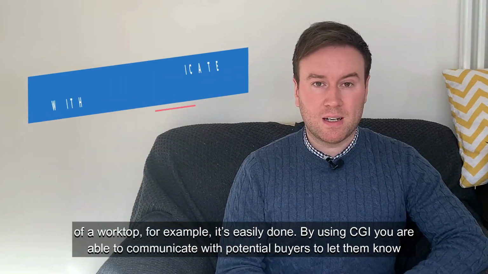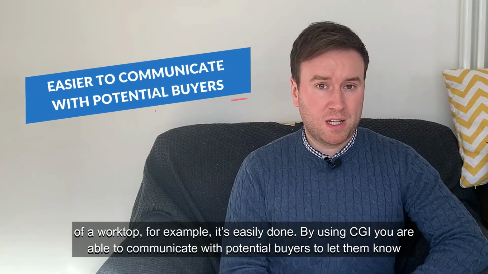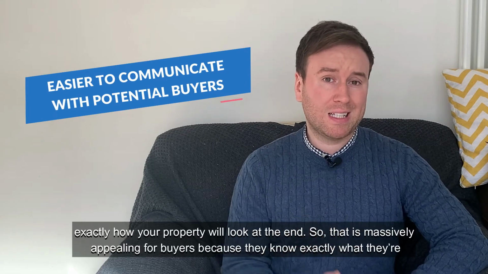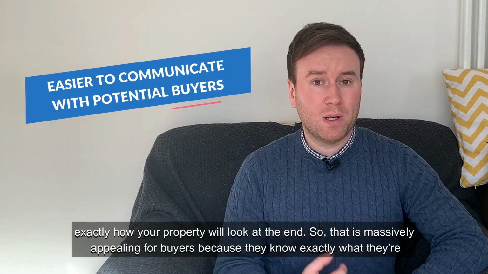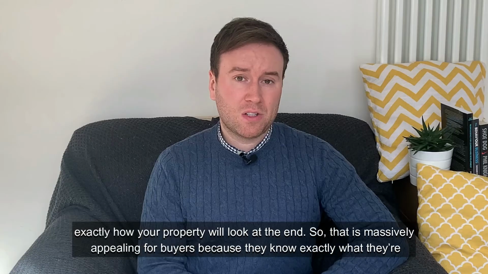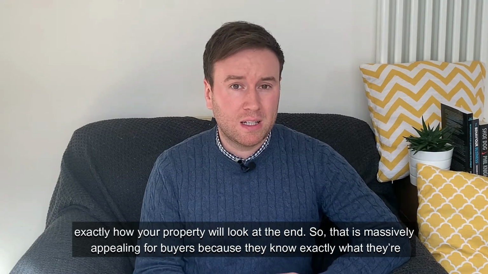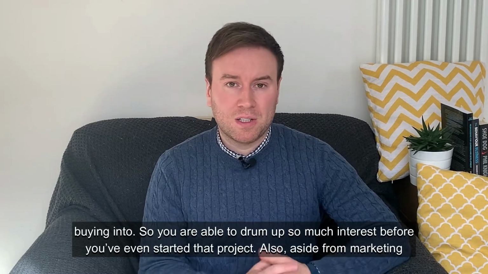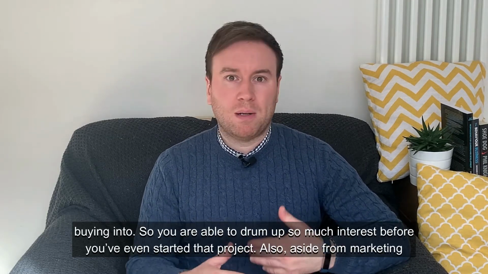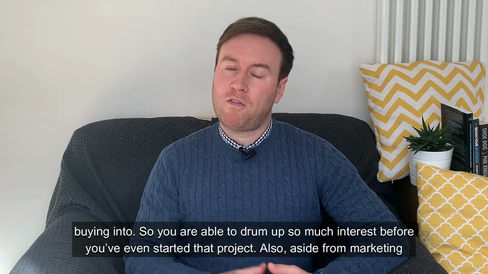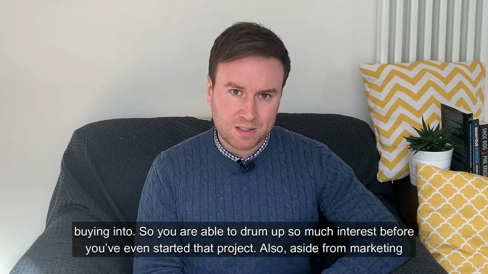By using CGI, you're able to communicate with potential buyers to let them know exactly how your property will look at the end. So that is massively appealing for buyers because they know exactly what they're buying into. So you're able to drum up so much interest before you've even started that project.